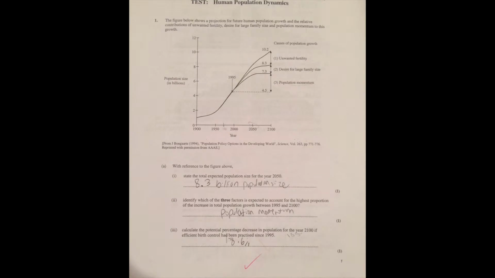Also, pay attention to the words in the directions, like if it says state or define or explain. Those all have different meanings. The question we will answer together right now is from the Human Population Dynamics test. The total marks for this question is 7.